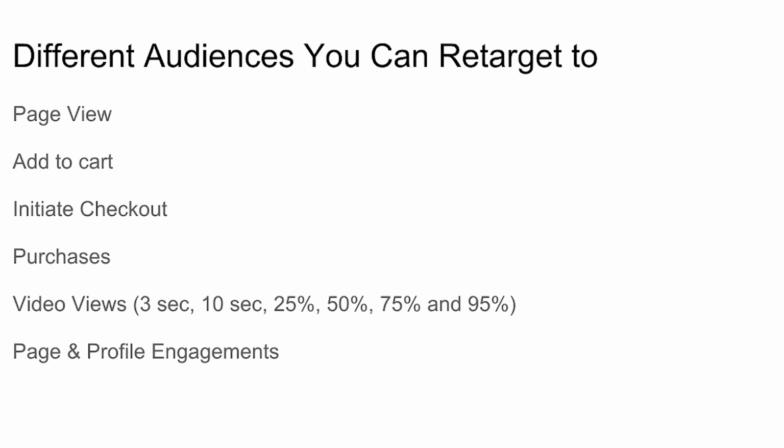You can make retargeting ads targeting those people, which usually do pretty good. And also page and profile engagements, like if somebody likes your page, or they like your post, or they comment on your post, anything like that.